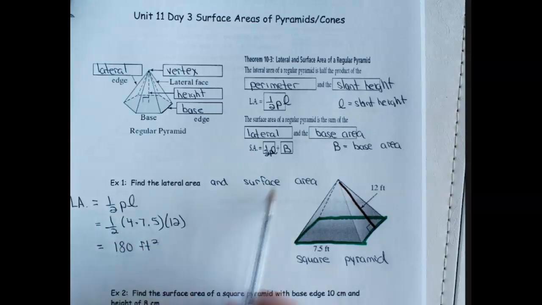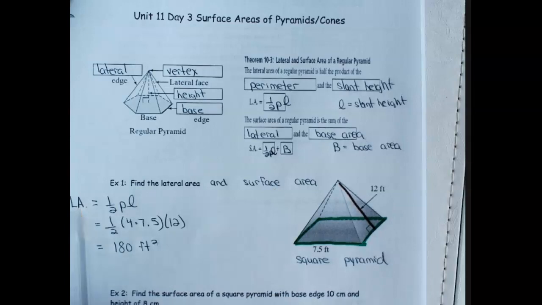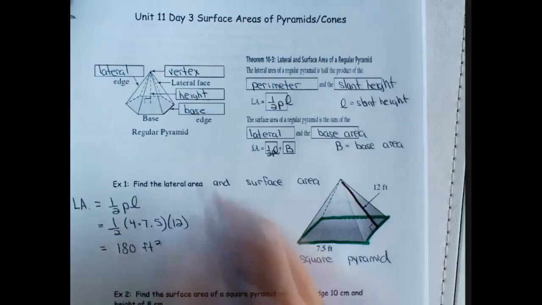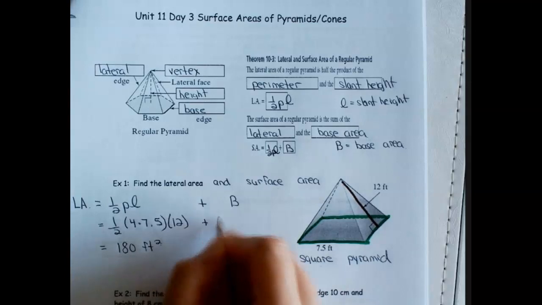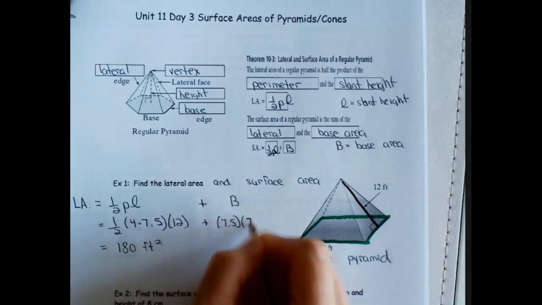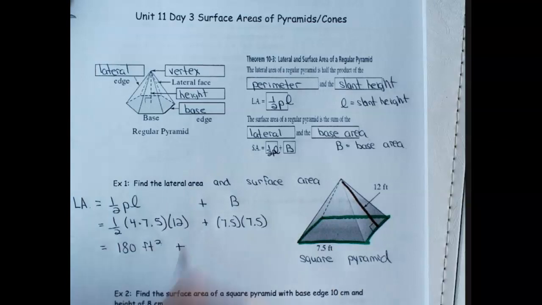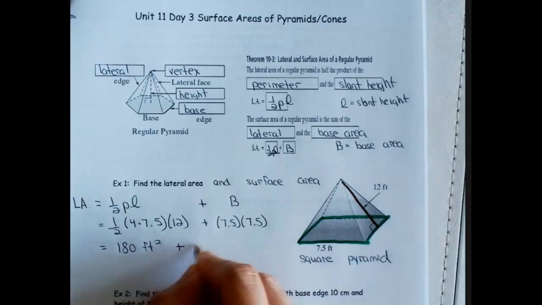Now remember, if we're looking for the total surface area, that's the lateral area, which would be all of those triangular sides, plus big B, which is the area of the base. And remember, we said the shape of the base is a square, so think about how we would find the area of that base. Because both sides are the same, that would just be 7.5 times 7.5, and we end up with 56.25.